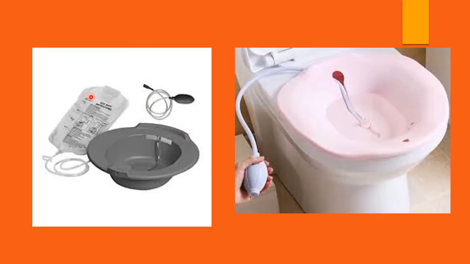Okay, these are commercially prepared sitz bath equipment. It comes with a basin which can nicely fit into the toilet bowl, so you can comfortably sit inside. You can even have something to flush. Add normal saline and flush your operated area or your thrombosed piles with it, which not only cleanses but reduces the edema and pain of the hemorrhoids.